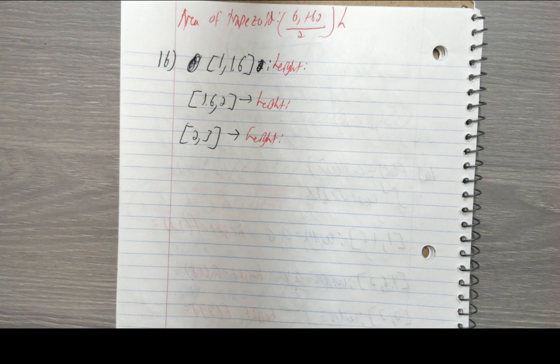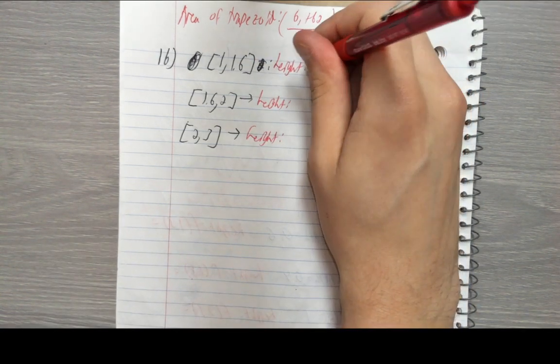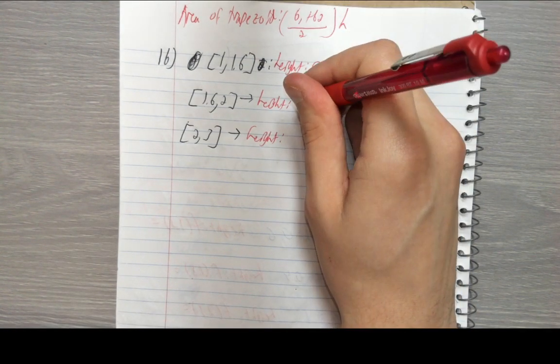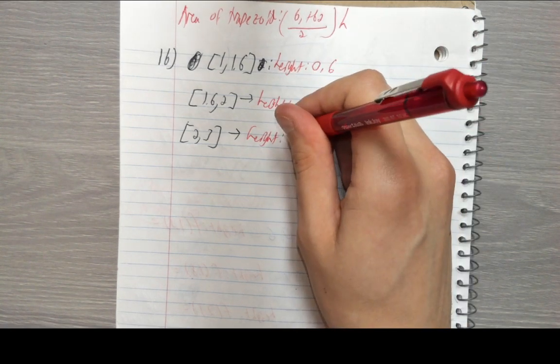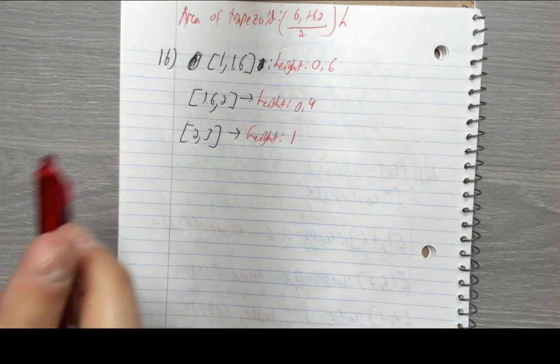In these problems, h is the same thing as what we were looking for as the width. The height is just going to be the length of the interval. So that's pretty easy to find, right? We already did that. It's the same thing as the width. So the length of this interval is 0.6, 0.4, and 1.